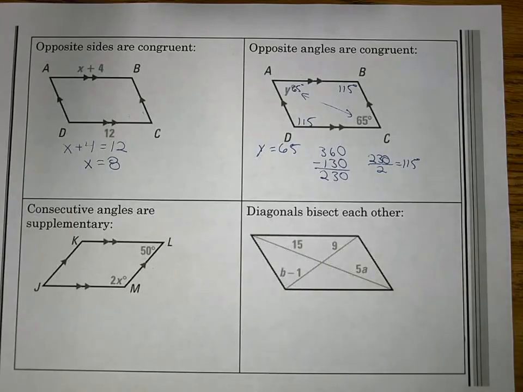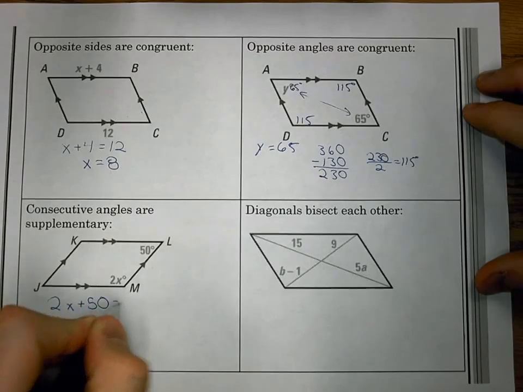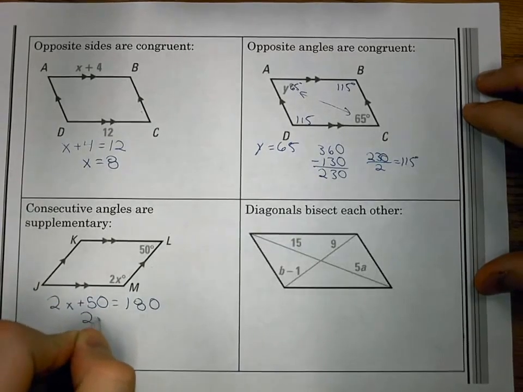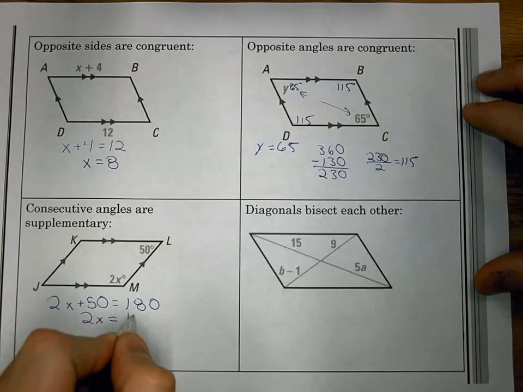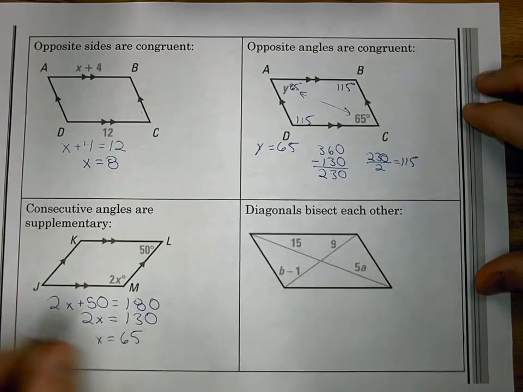So, on a consecutive angle supplementary, I look at those 2 angles. First off, they are not opposite of each other, so I'm not going to set them equal. Even just kind of taking a general approach to it, they don't look like the same angle. And in a parallelogram, when angles are consecutive to each other, they typically aren't the same. The only case would be if they were 90 degrees. So, consecutive angles are supplementary. So 2x plus 50 equals 180 gives us 2x equals 130, and x being 65.